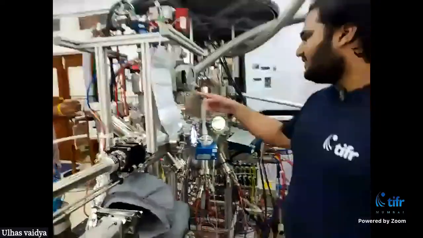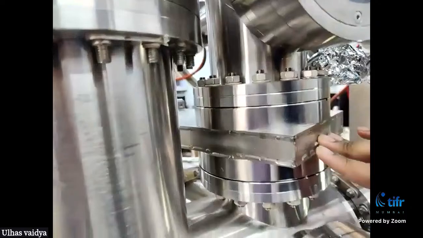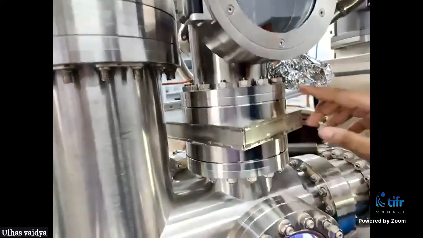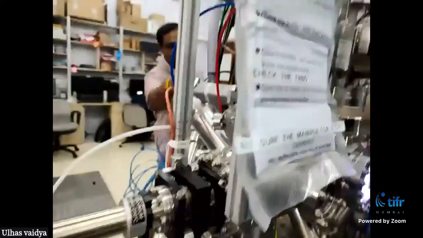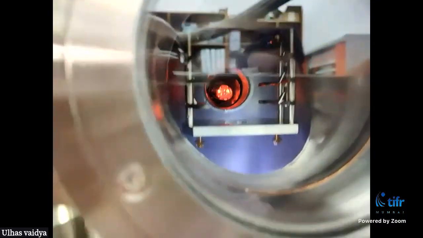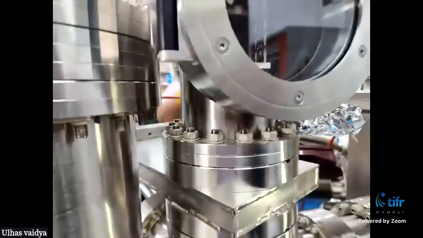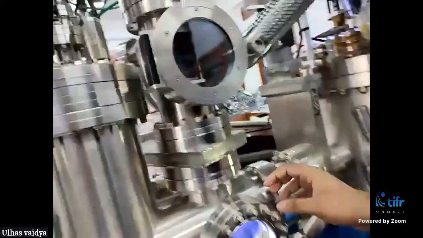So first of all, we have to open the gate valve here. The gate valve was closed, and now we have opened it. I will open the gate valve to speed up the process. So now both the chambers are connected to each other, so you can see the pressure will also go up. Now the chambers are connected together as I said.